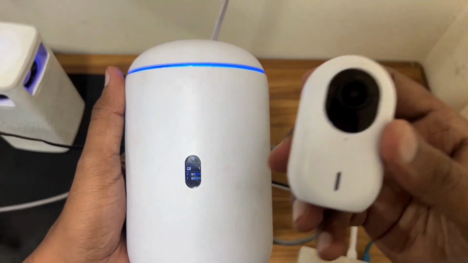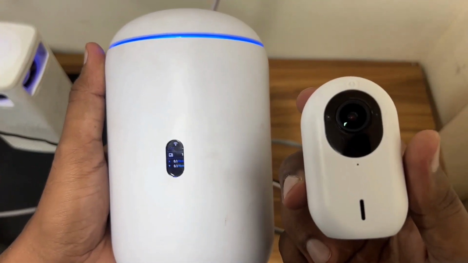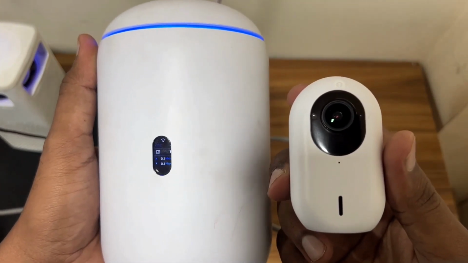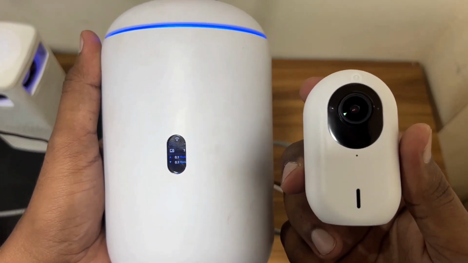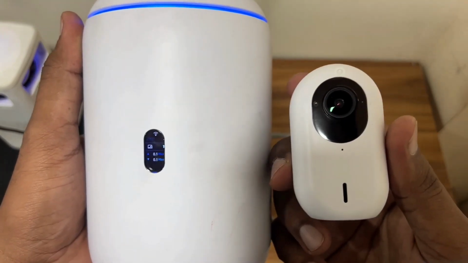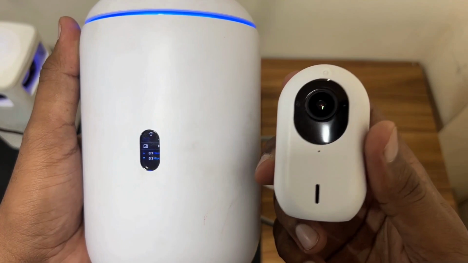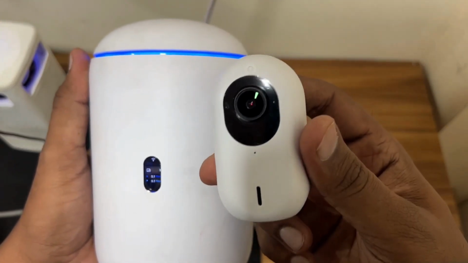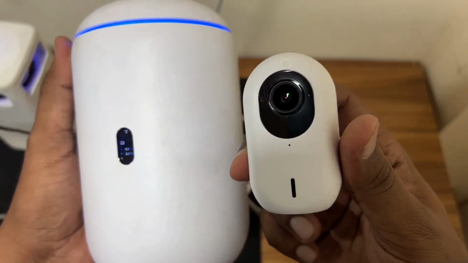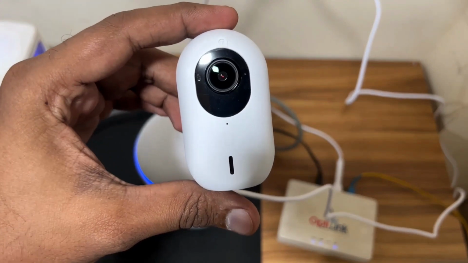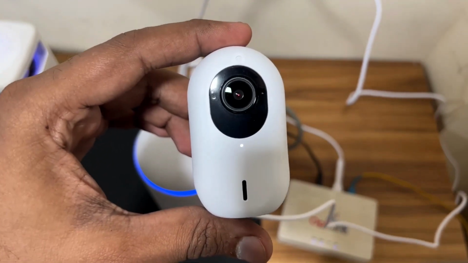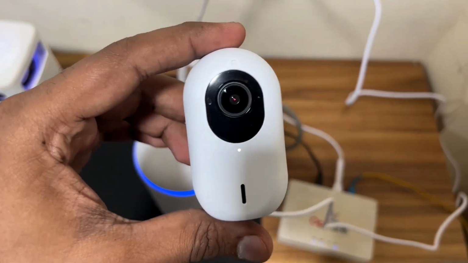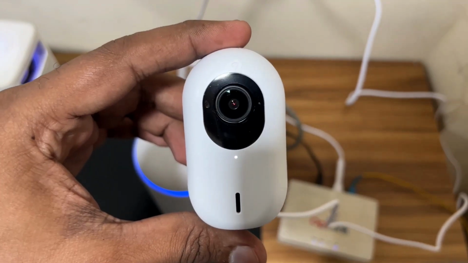Now we will connect the UniFi camera, because the UDR runs the UniFi Protect app also. So you can just run the two applications on the UDR. As we have seen on the dashboard, it says you can run two applications simultaneously: the UniFi Network application and UniFi Protect. So we will power on this UniFi G3 Instant and adopt it on the UDR UniFi Protect app. I've plugged in the UniFi G3 Instant and just powered it on, so it's booting up, and once it has booted up, I will try to adopt it on the UDR UniFi Protect application.